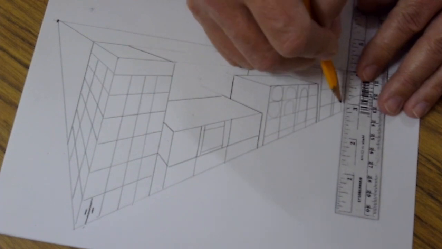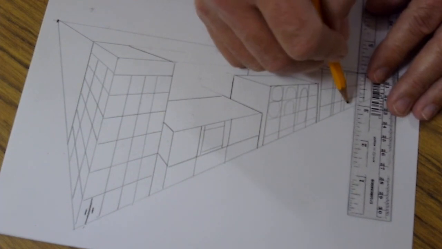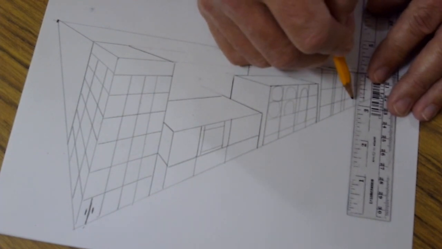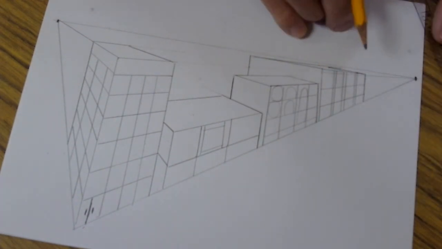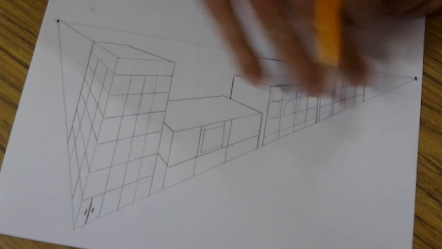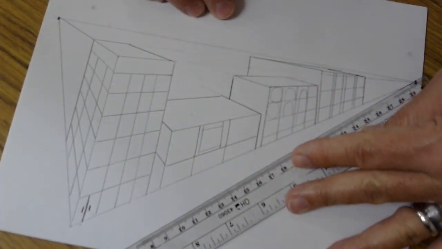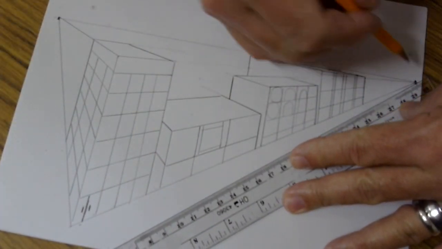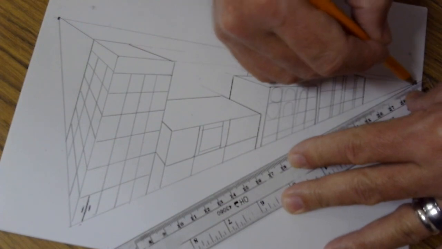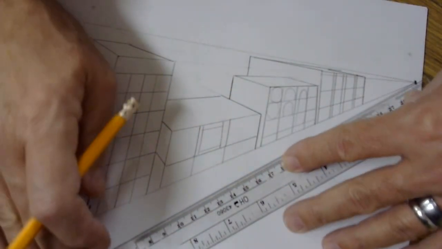I'll draw double lines for this one. So then to further sell that this is the ground down here, we can draw some space.